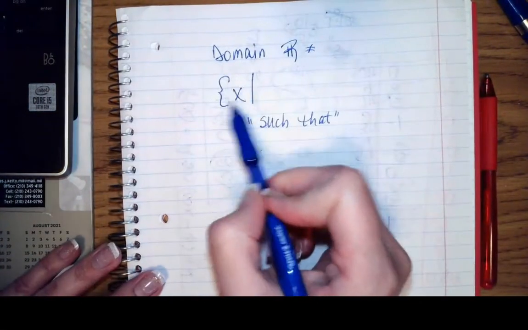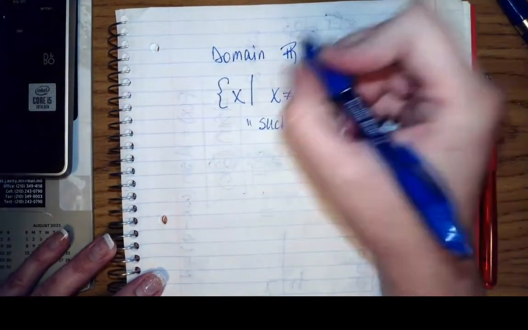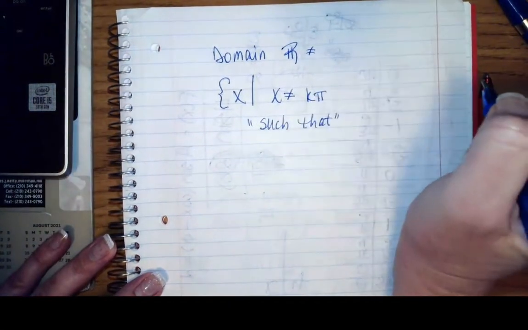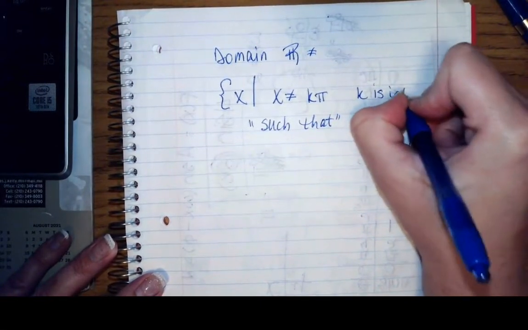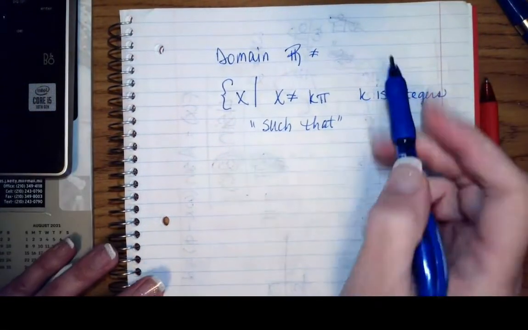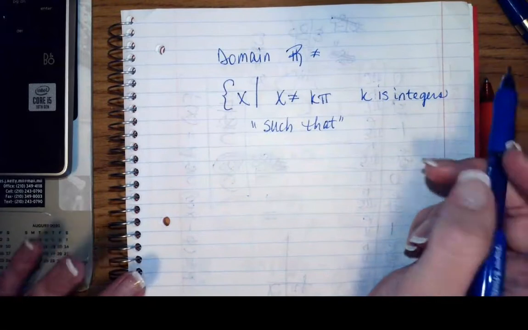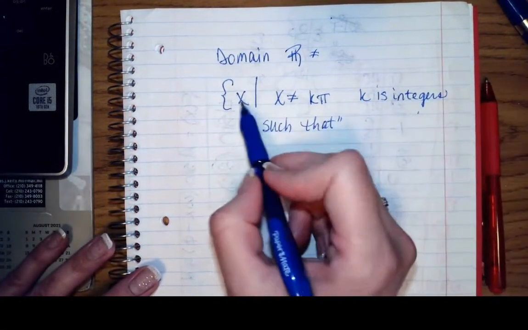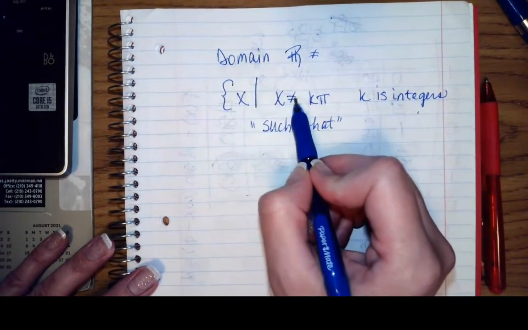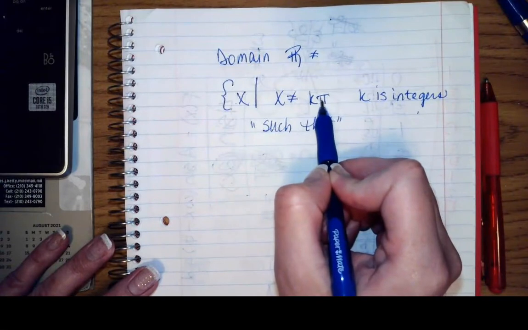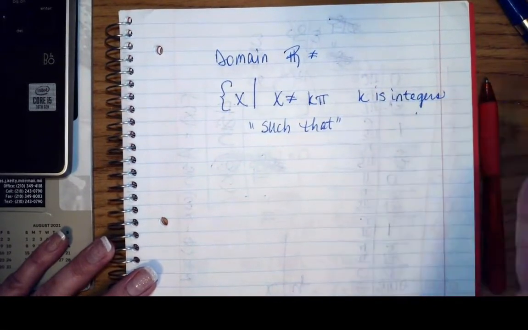Okay, so my domain is all the x's such that x cannot be an integer multiple of pi, where k is an integer. Those are your counting numbers, positive and negative, like -3, -2, -1, 0, 1, 2, 3, 4, 5, 6, 7, 8, 9, 10. So those are your integers. So your domain is all the x's except x cannot be an integer multiple of pi. X can't be -3 pi, -2 pi, -1 pi, 0 pi, 2 pi, 3 pi, 4 pi.